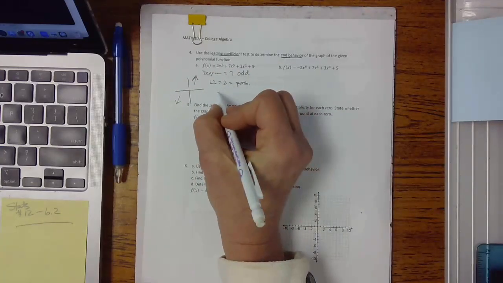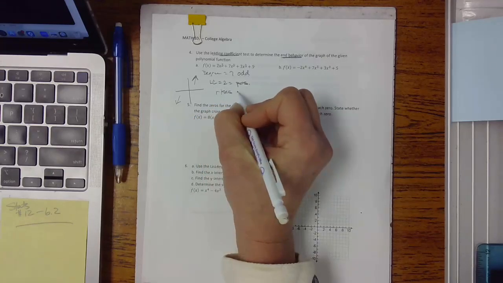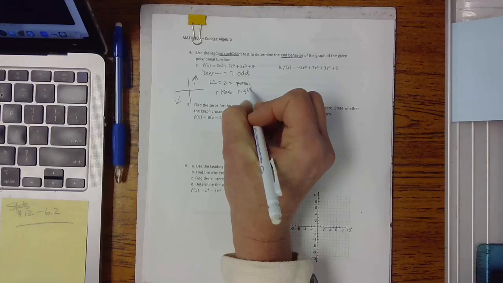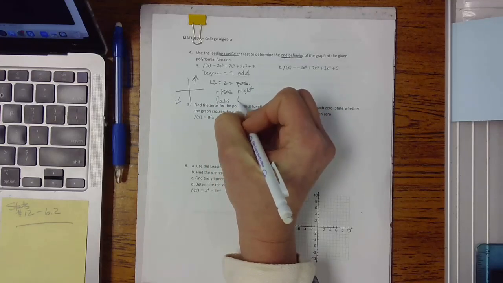In your homework, you could say that it rises to the right, and then it falls to the left.